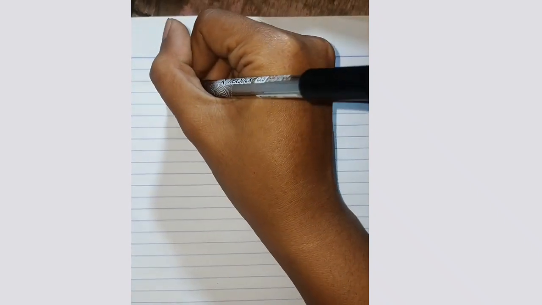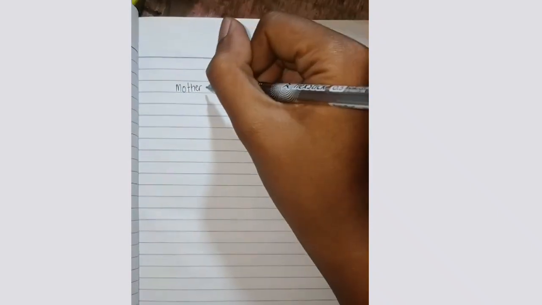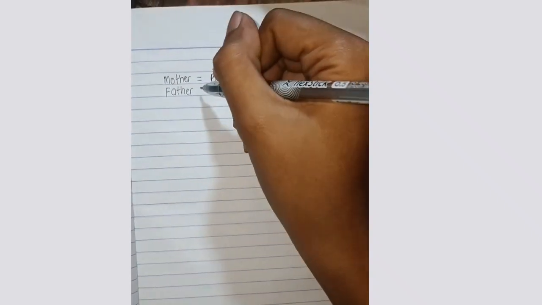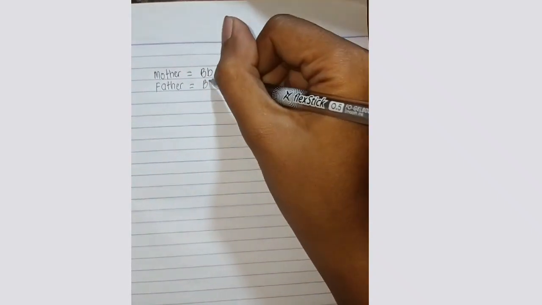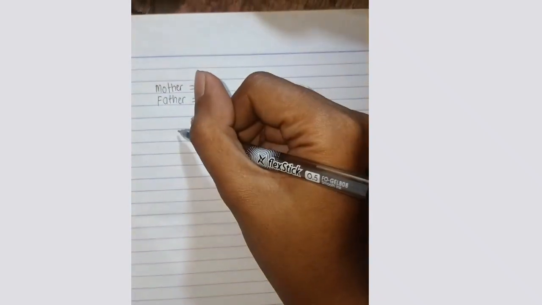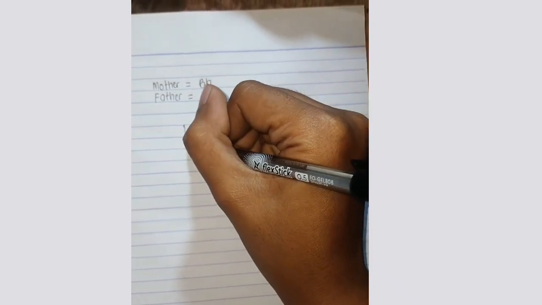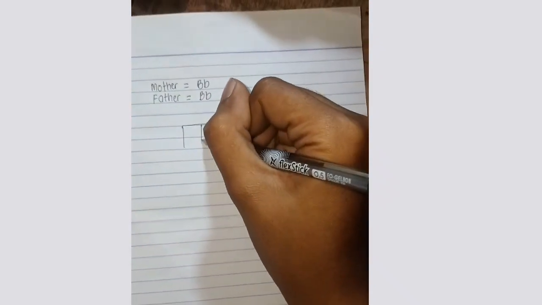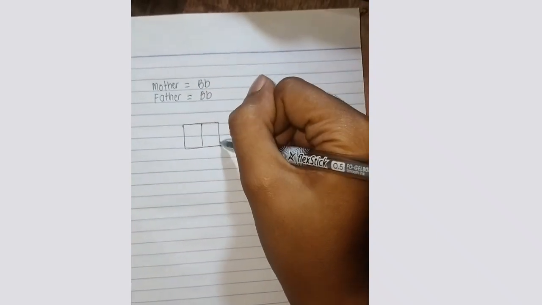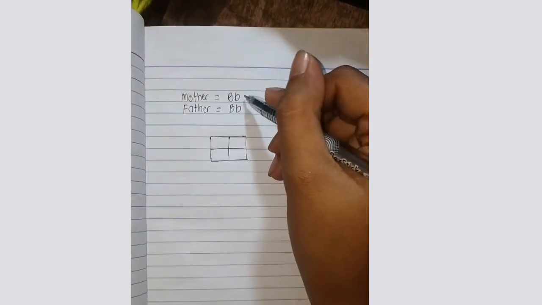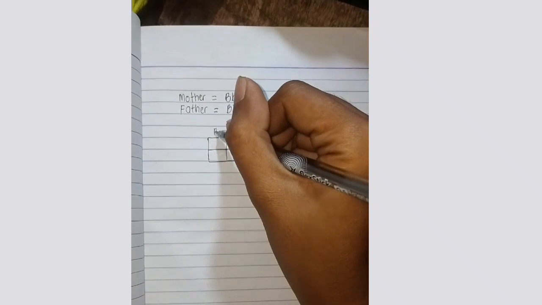Now I am going to show you how to solve and write a Punnett square. Let's write down the given. The mother has the dominant capital B and the recessive small b, the same as the father. Let's solve the genotype of their offspring. Let's draw four squares and write at the top the parents' genotypes.